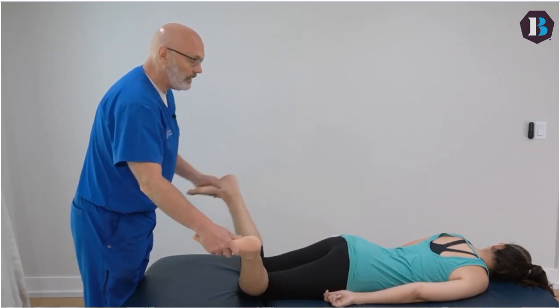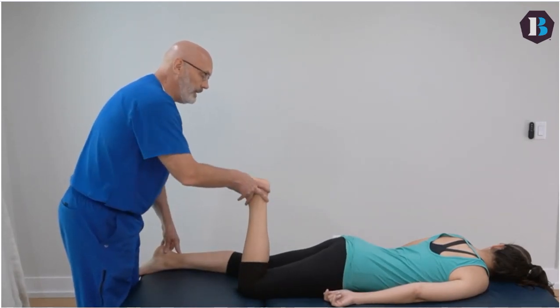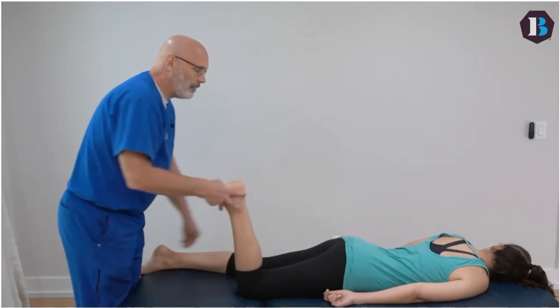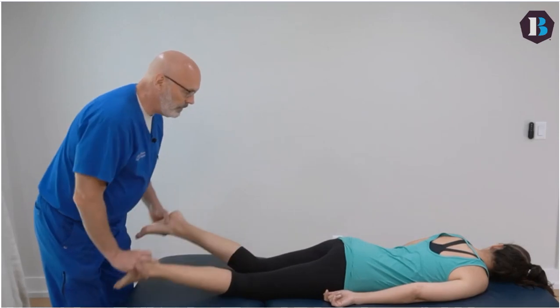All right, the next thing we're going to do is test the glute medius and minimus. We're going to bring the foot in. All right, now we can see here that that's a problem because you can see how our hips come off the table right there. All right, hopefully this one will be good.